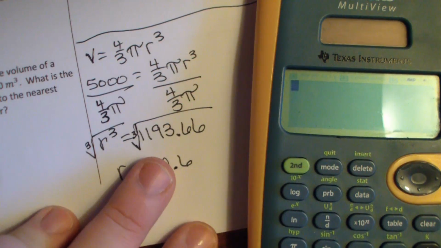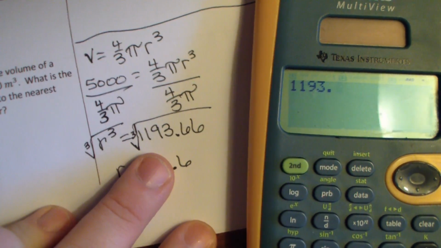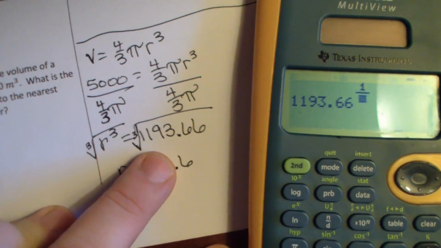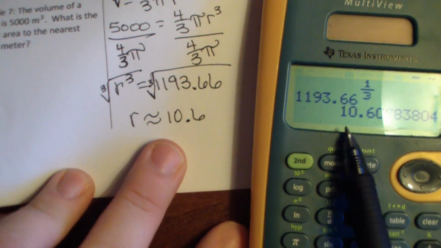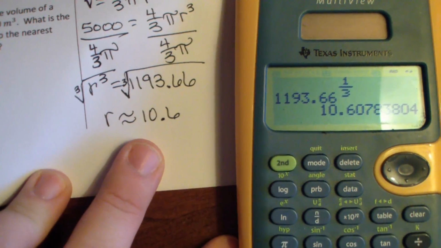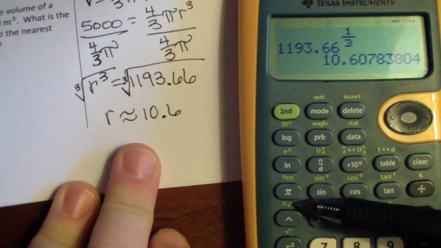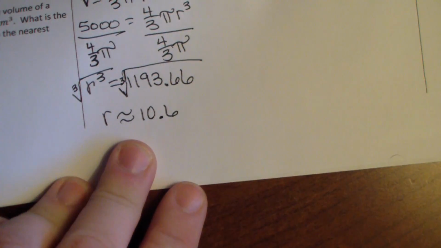For example, we had 1193.66, and if we raise that to the 1/3 power, you'll see we get the same thing. So if you don't have the ability to do whatever root you want, then you can do it to the 1/3 power, and that's the same thing.